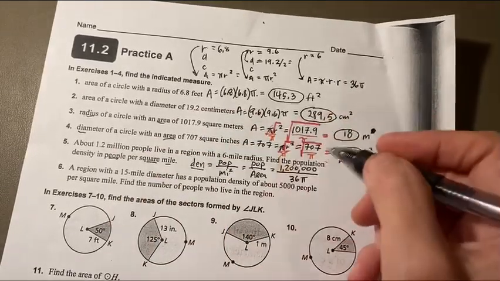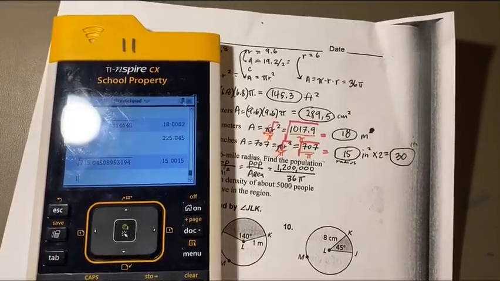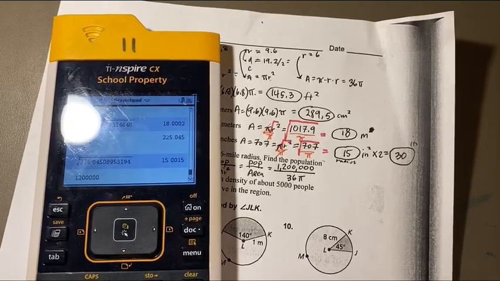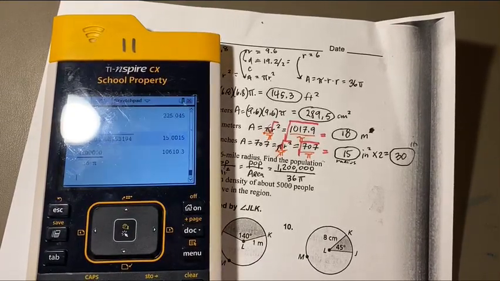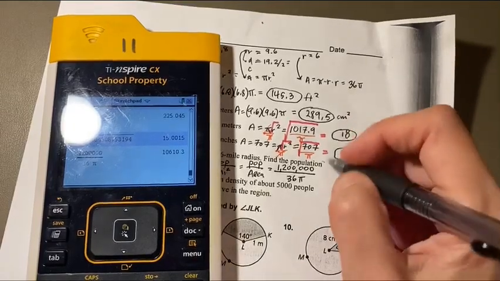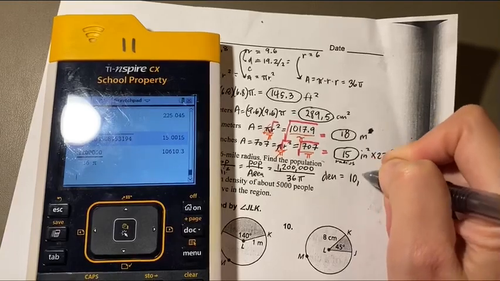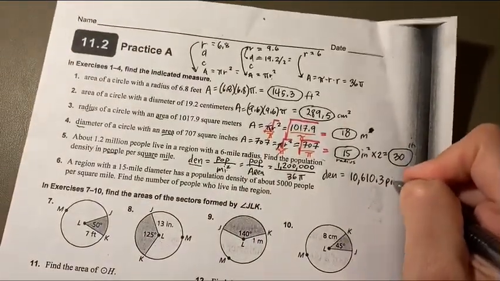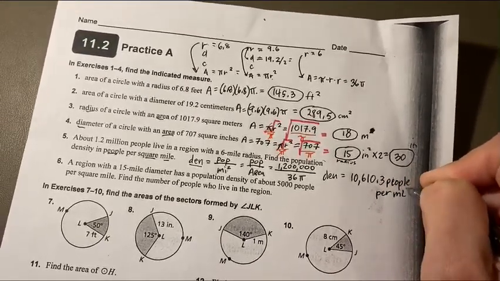Okay, so we can find the density if we take the population and divide by the area. So we can just go ahead and do that. 1.2 million. So that's got 5 zeros. Divided by 36 pi. Beautiful. Enter. So my density is equal to 10610.3, and that's in people per miles squared.